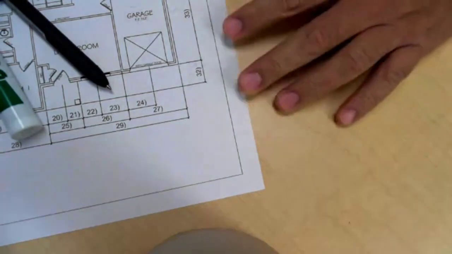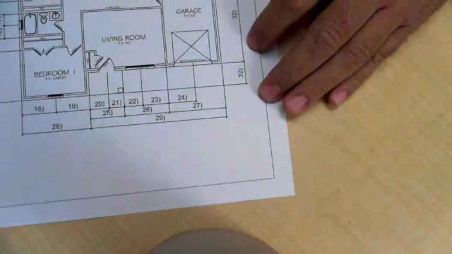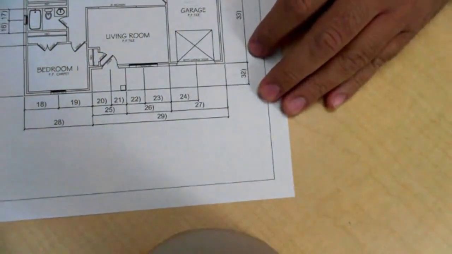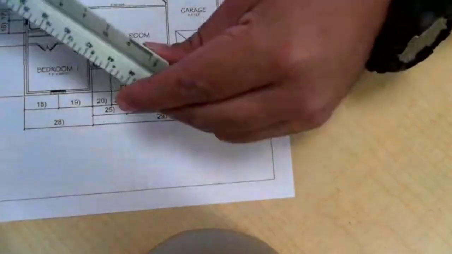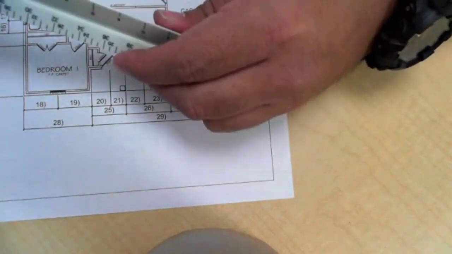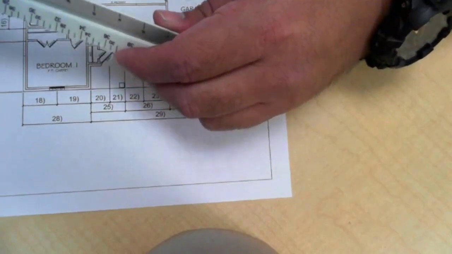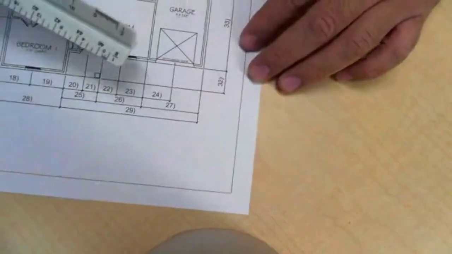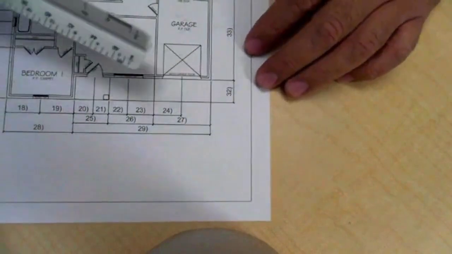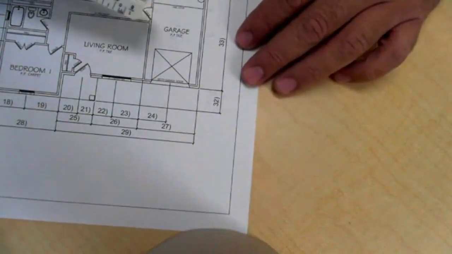Now let's put it into practice, or put it to use, okay? More than likely, you're not going to be drawing with a scale. When I went to school, we actually used the scale to draw. We had to draw with a scale. I'm not going to have you do that because, again, more than likely you will not be drawing with the scale. What you're going to be doing is more than likely measuring with a scale. So that's what I want to do, okay?